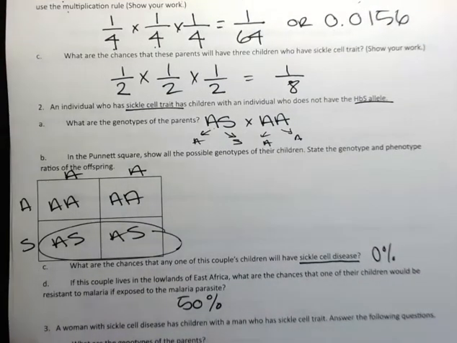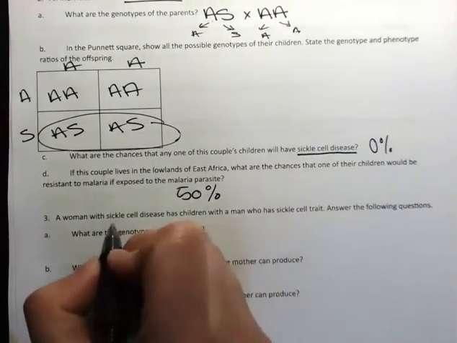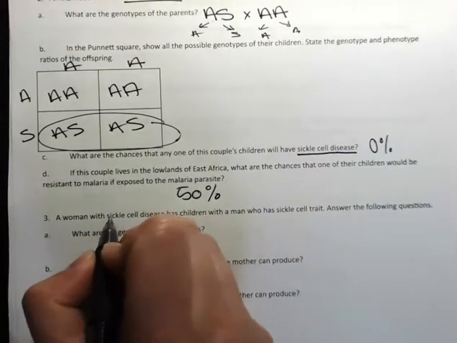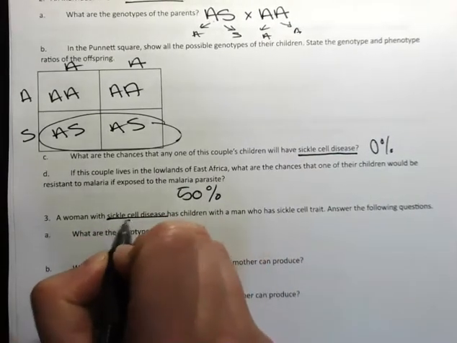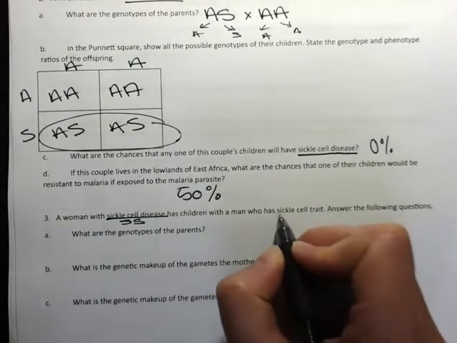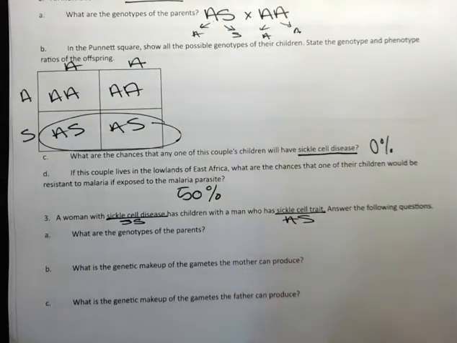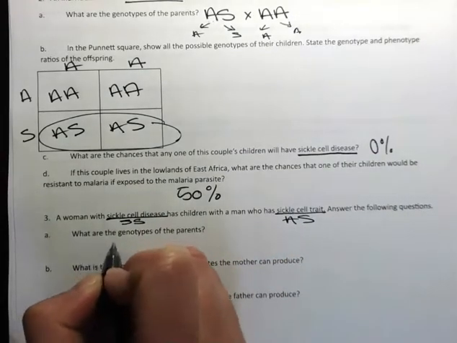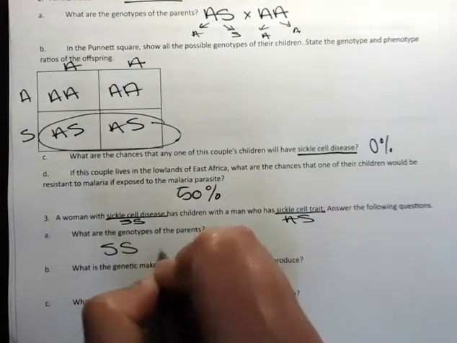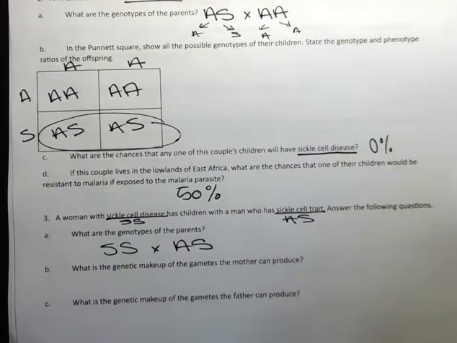All right, so remember, you probably want to pause me, go to the next question, try to answer it, and then come back and see if you got it right. So here we've got a woman with sickle cell disease. So this individual is going to be 2 S's, has children with a man who has sickle cell trait, so that's AS. So genotypes of the parent, mom is SS, dad is a carrier.